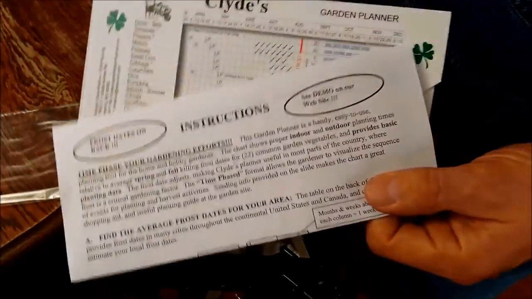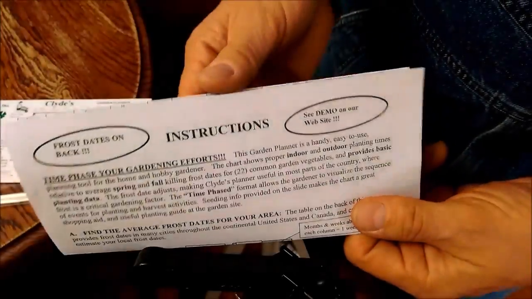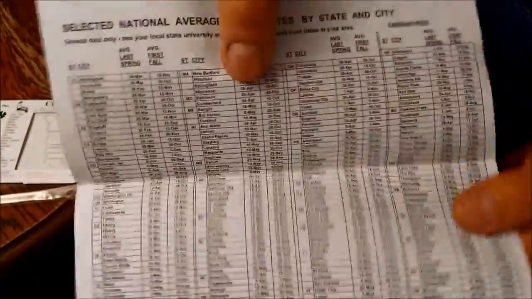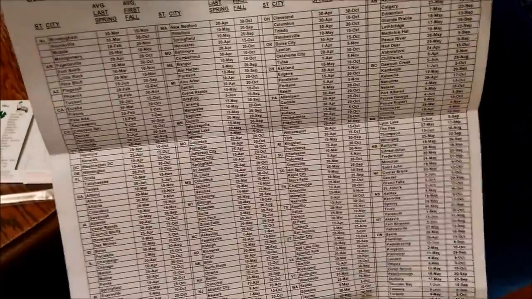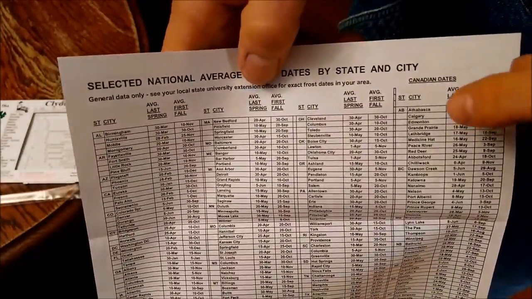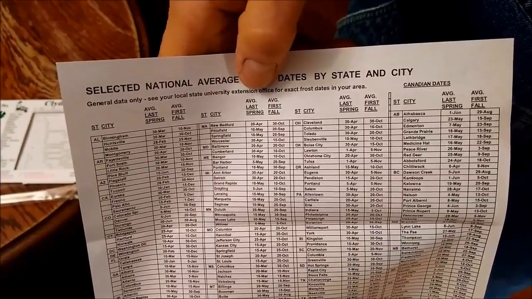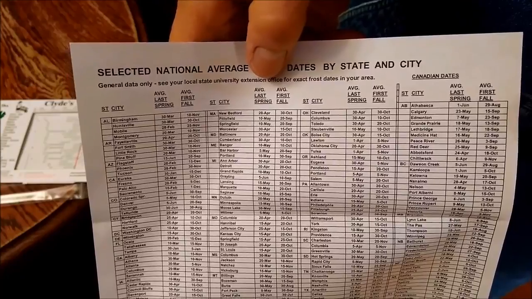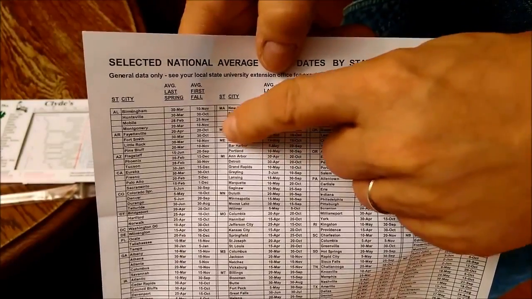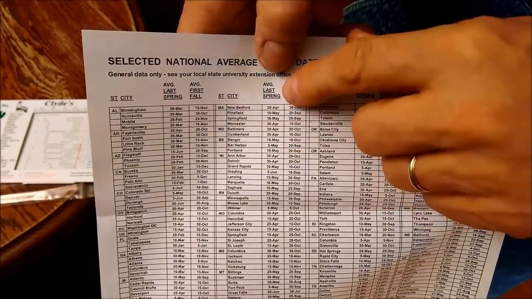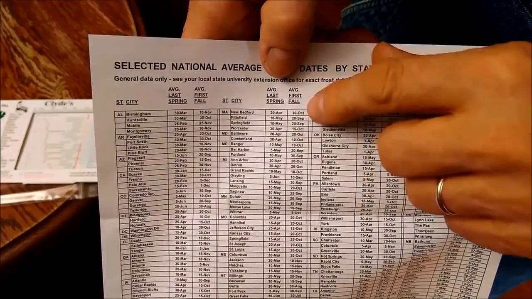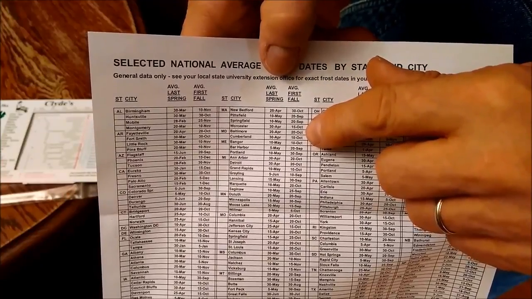If you don't know your frost dates, that's okay, because the instructions come with a listing of frost dates throughout the United States and Canada. On the back of the instructions you'll find the frost dates listed for both spring and fall, and they're recorded by state and city, so you can find a city near you and get a good approximate frost date for your area. Here's an example, Baltimore, Maryland. The average last spring frost is April 20th, and the average first fall frost is October 20th.